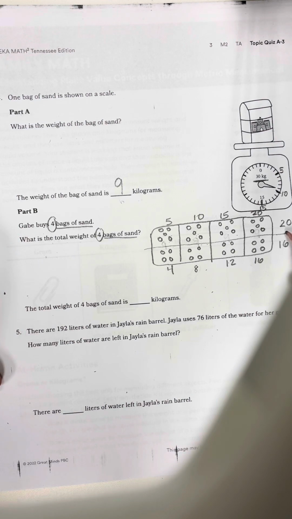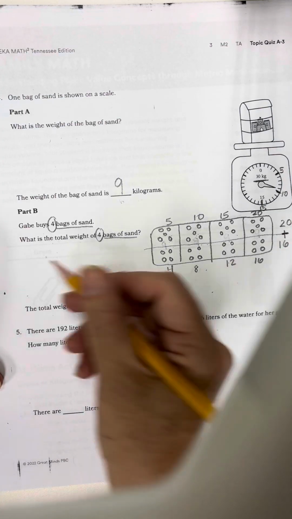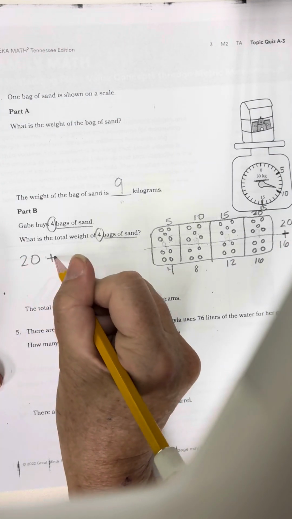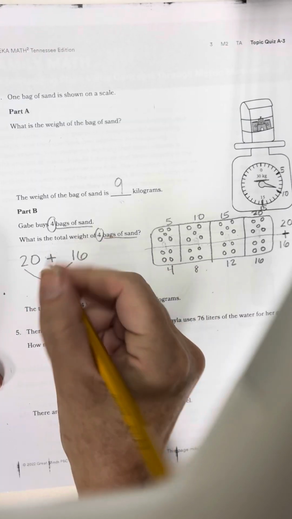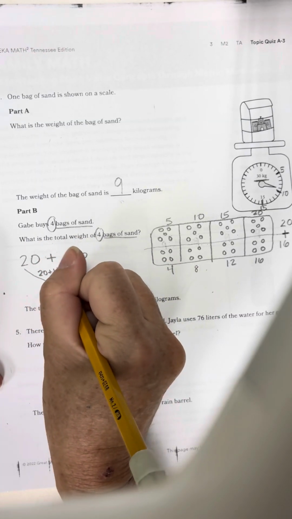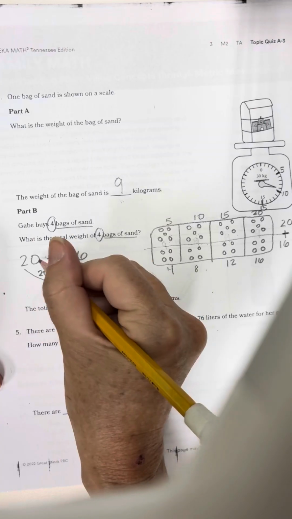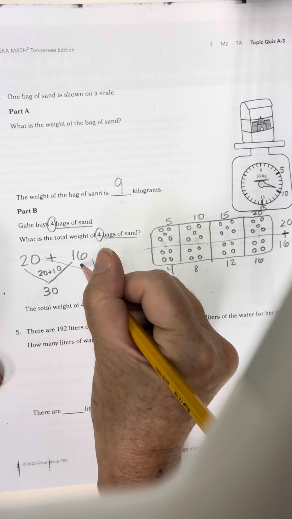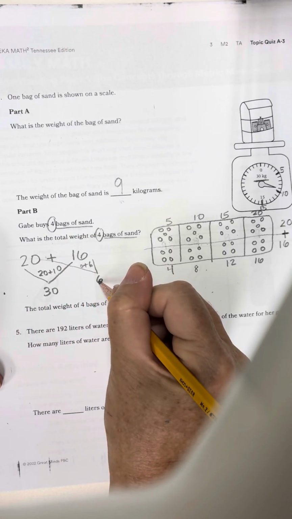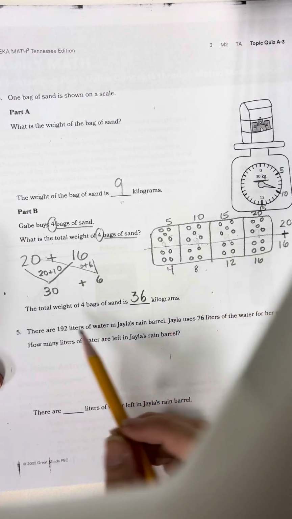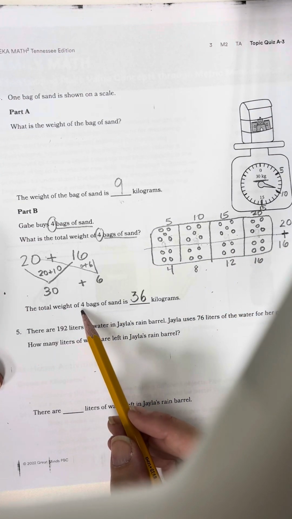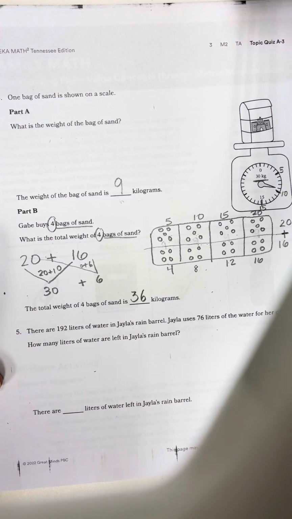And if I put these back together, I have 20 and 10 is 30. 0 and 6 is 6. So I have 36 kilograms is the total weight of 4 bags of sand.